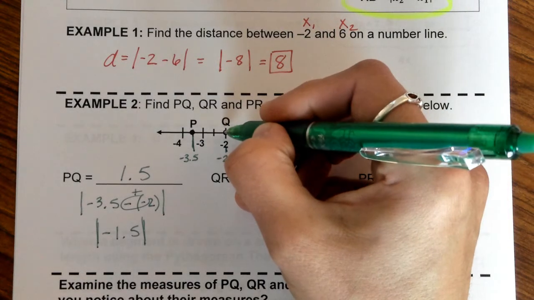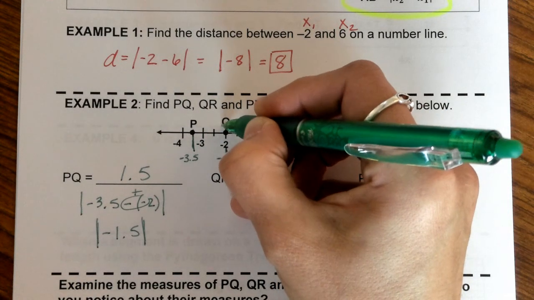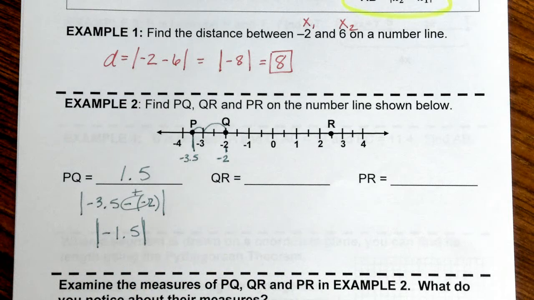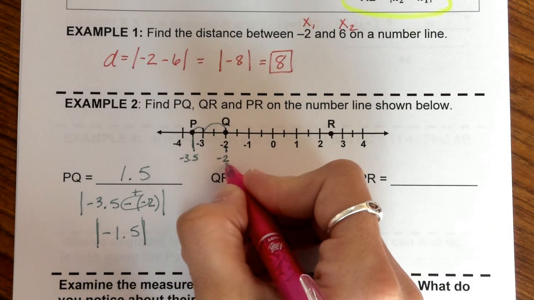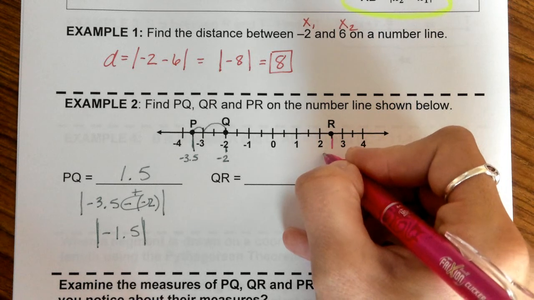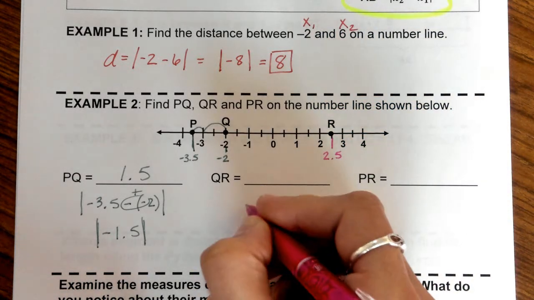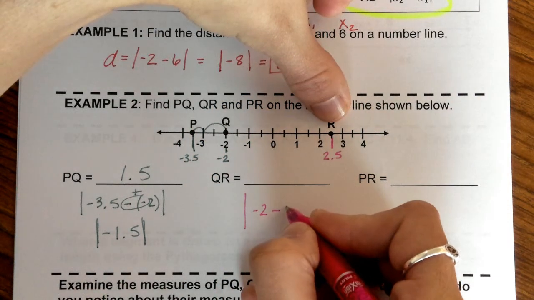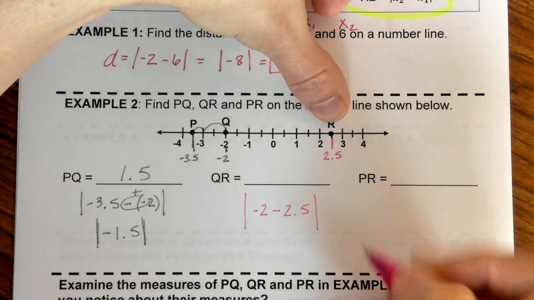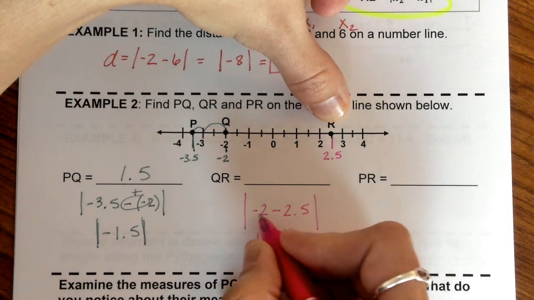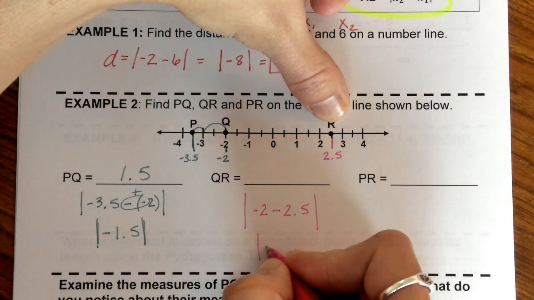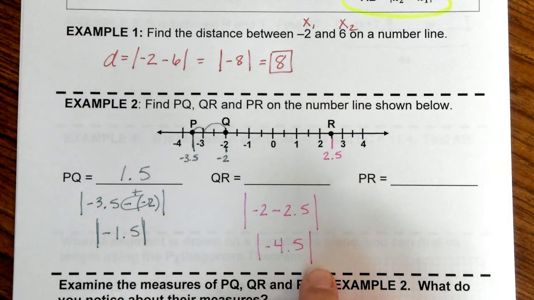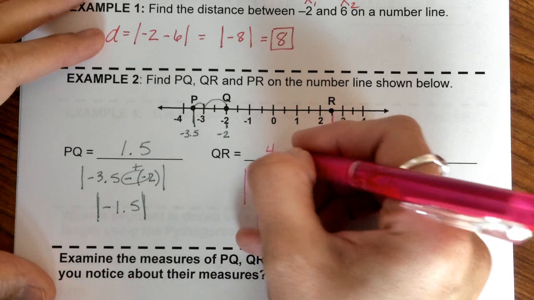Okay? If we take a look, from here we've got 1.5. Well, that's exactly what this showed us, right? Let's take a look at from Q, which we already know is -2, to R, which is at a positive 2.5. So we'll take the absolute value of -2 minus a positive 2.5. When we plug in the calculator, -2 minus 2.5 is -4.5. But again, the absolute value bars right here tell us make it positive. So our distance is going to be 4.5.